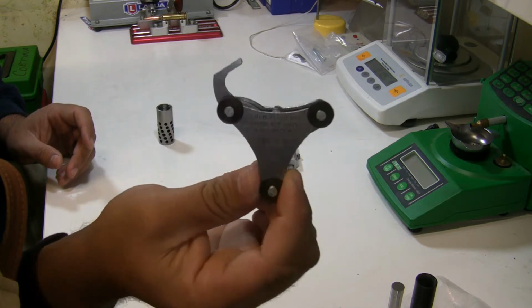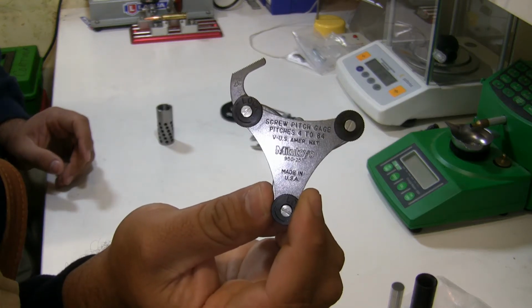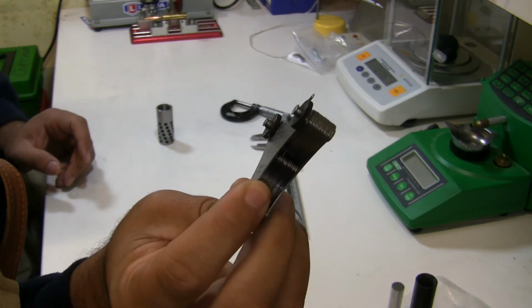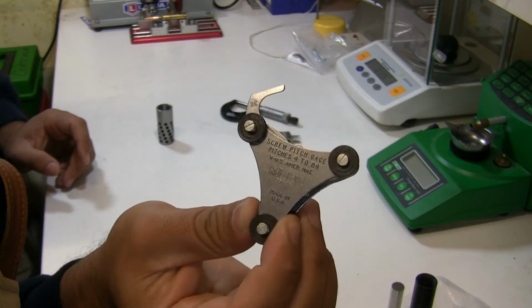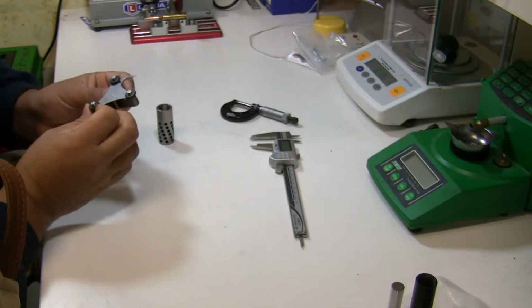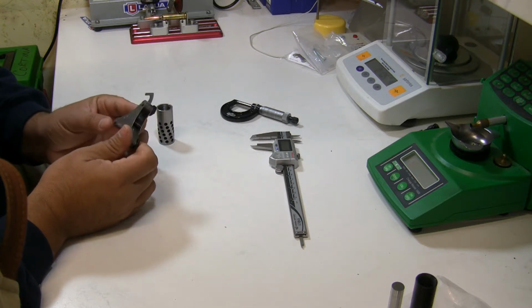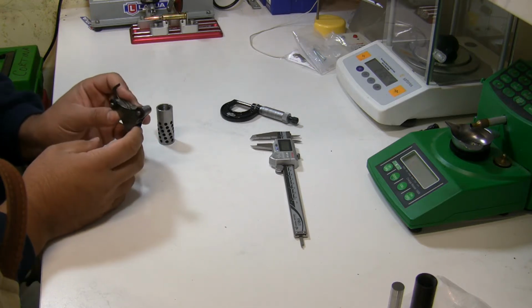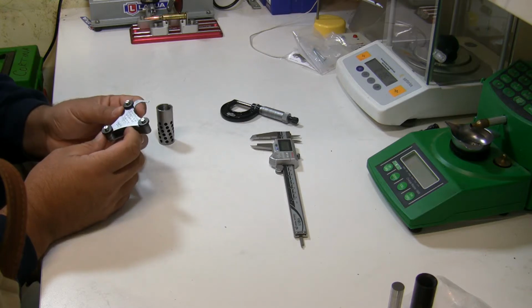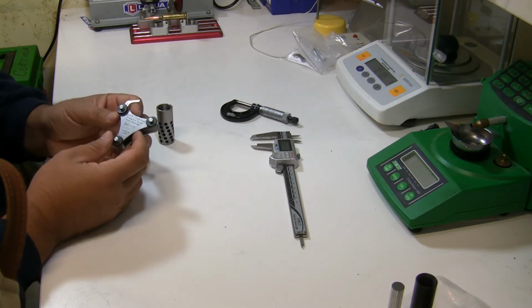I use one of these. It's a thread gauge, and this thing has anywhere from 4 to 84 pitch, so pretty much has everything I will ever need except metric, but I have another one of those.